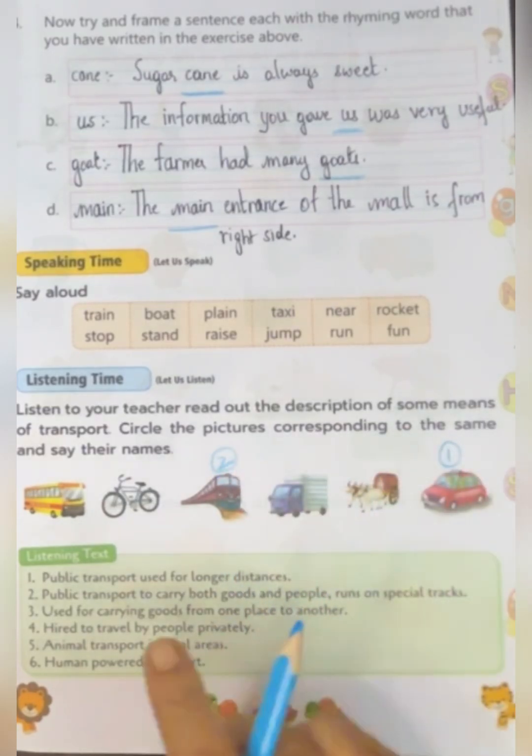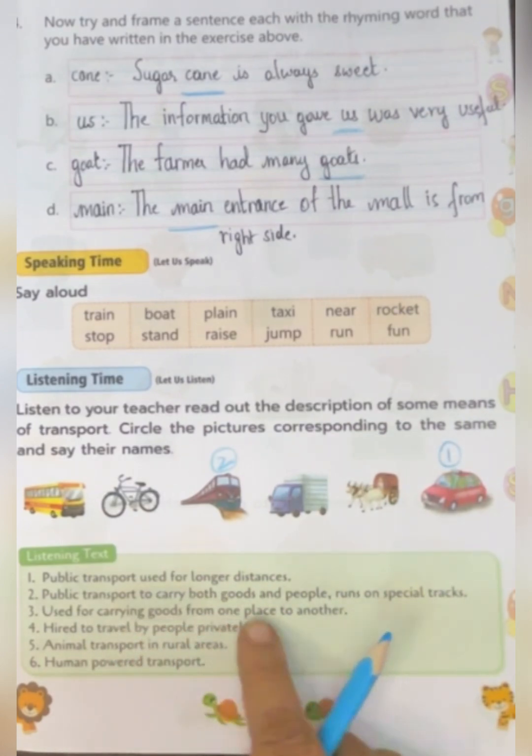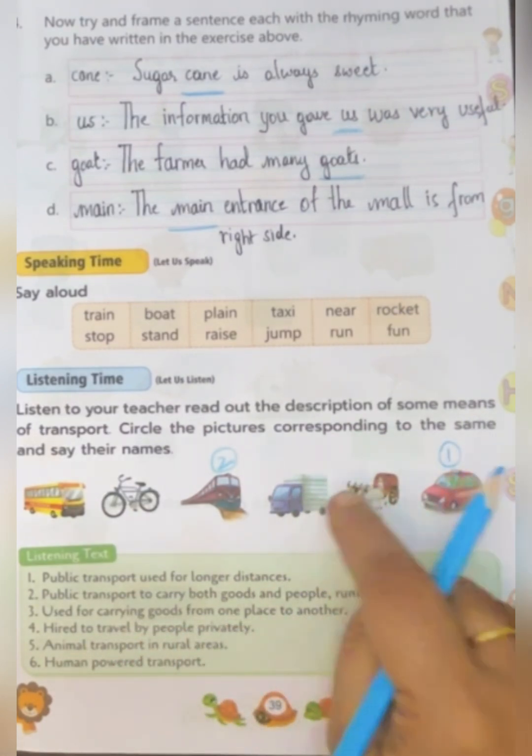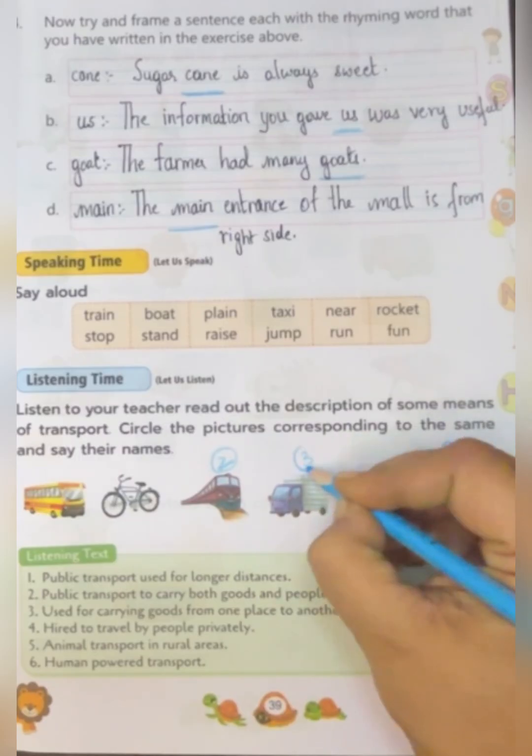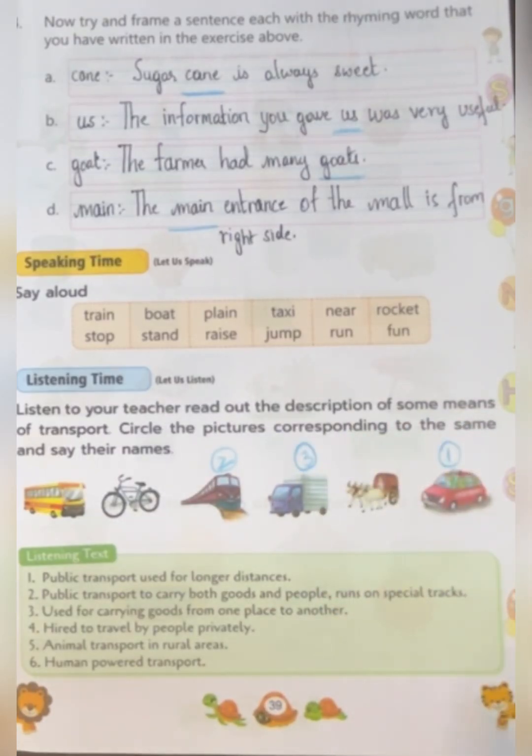Okay. Used for carrying goods from one place to another. This small truck, mini truck, it's used for carrying things from one place to another. Hired to travel by people privately.